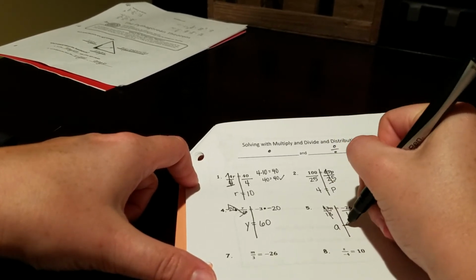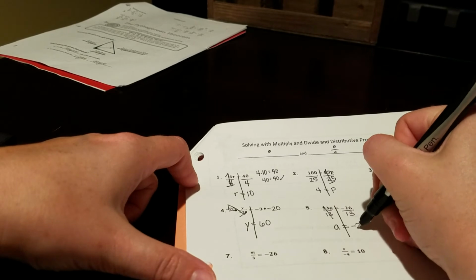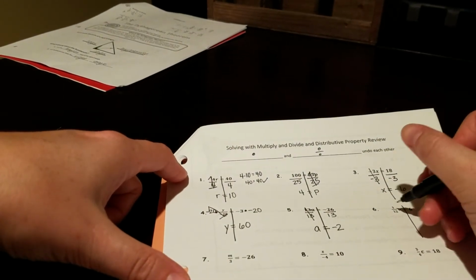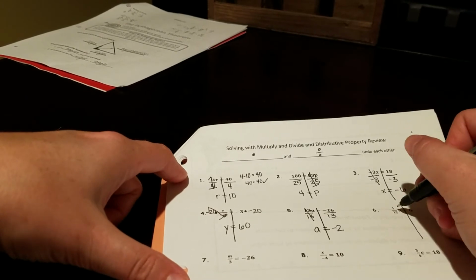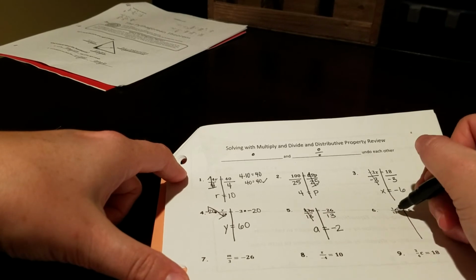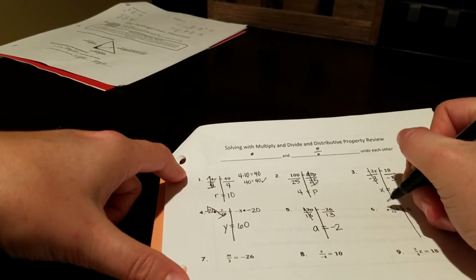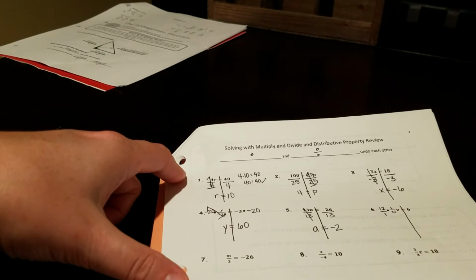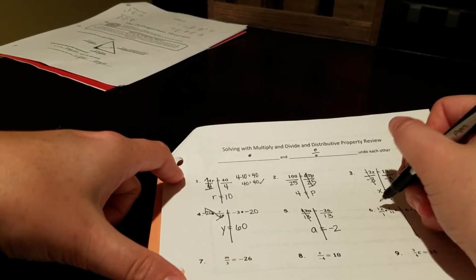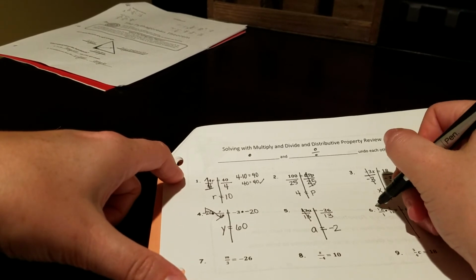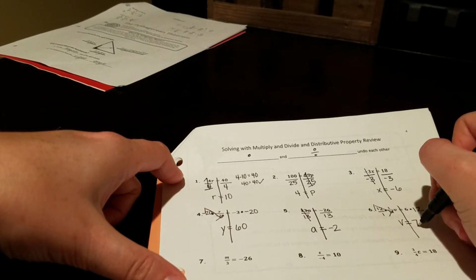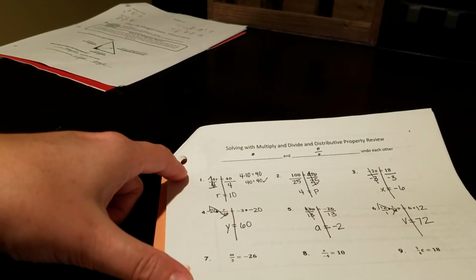Number 5, we have 13 times a, so we're going to divide by 13 on both sides. Those give us 1a, and negative 26 divided by 13 is negative 2. In number 6 here, we have 1/12 times v. So instead of dividing by 1/12, in the case where we have a fraction here, we're going to actually multiply by the reciprocal, which is 12 over 1. And 12 over 1 is really just 12. So 12 over 1 times 1 over 12 gives us 1v, which is just v. And 6 times 12 is 72.